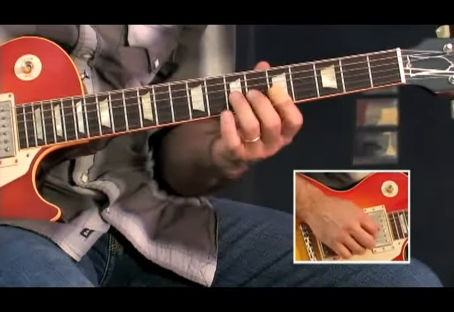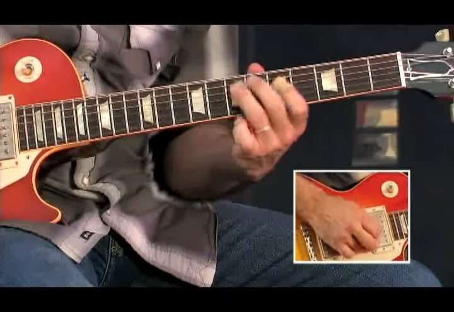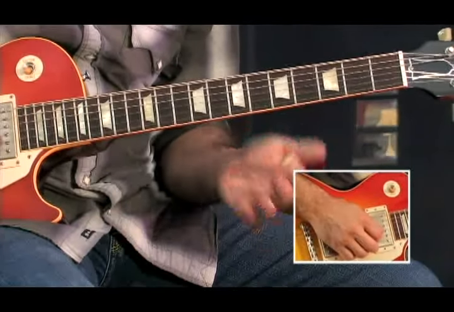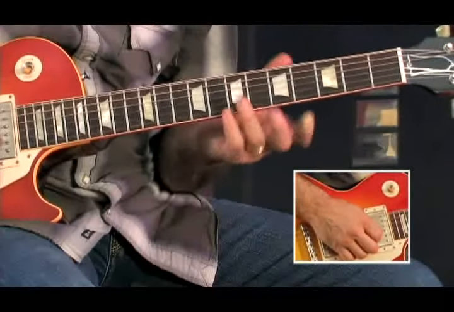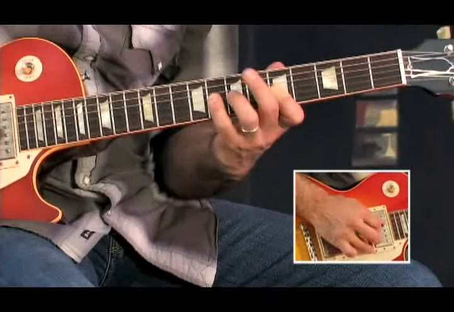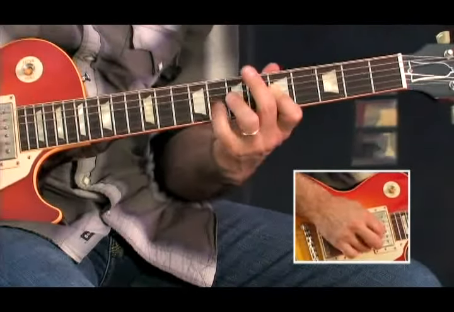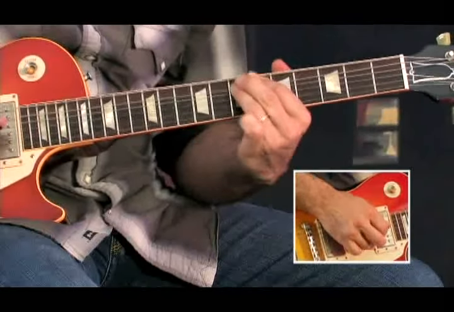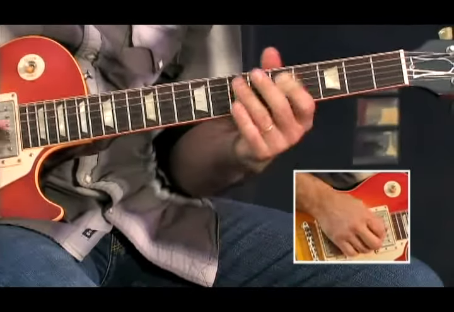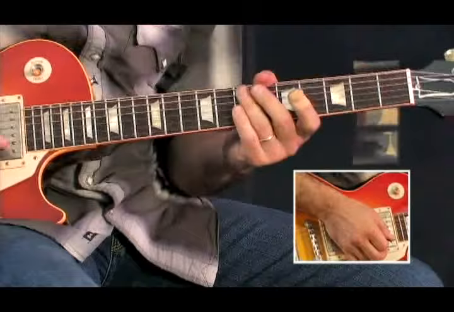One more time. So this is kind of cool. Use your pinky to roll over from the B to the G string. You get those little expressive bends into the lick as well.